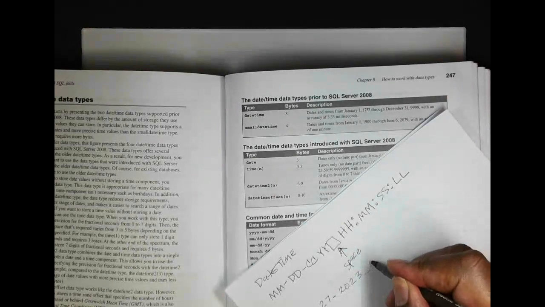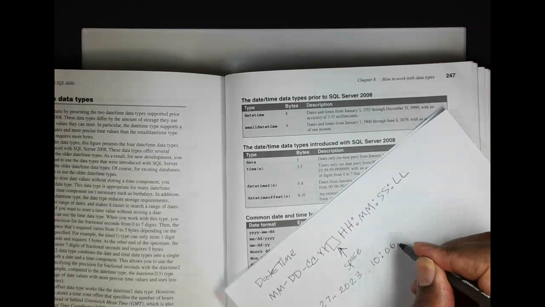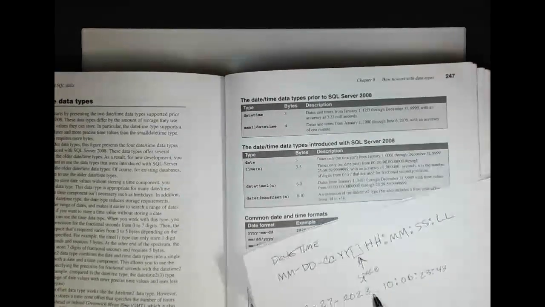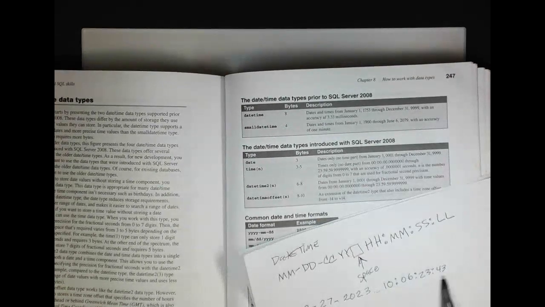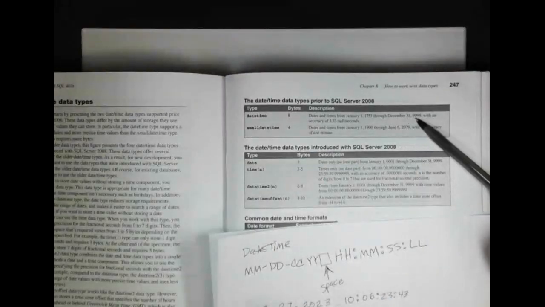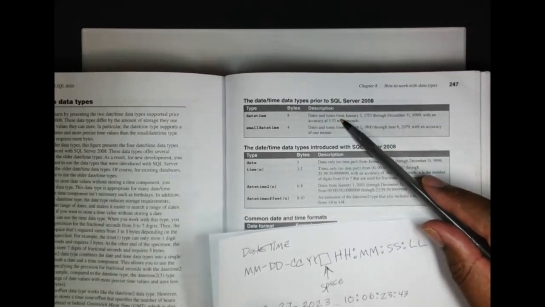Then the hour, I'll just make up a time, 10:06, 23 seconds, and 43 milliseconds. So this is how a date time will be stored. And you can store dates from January 1st, 1953 through December 31st, 1999 with the accuracy of 3.33 milliseconds.